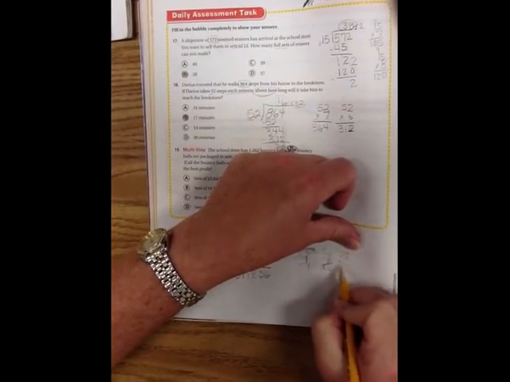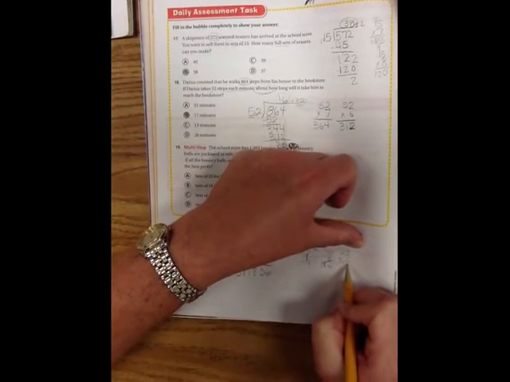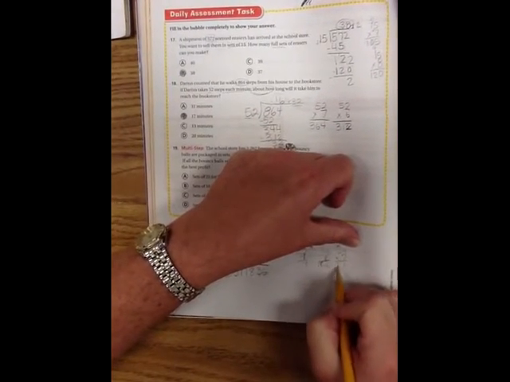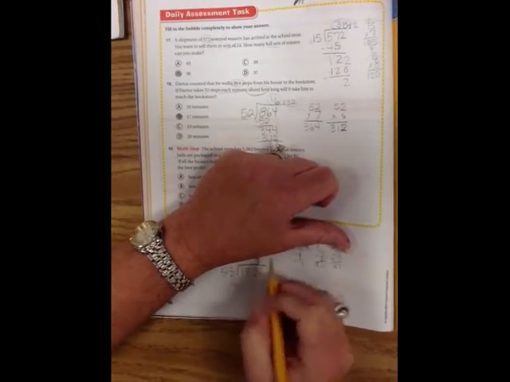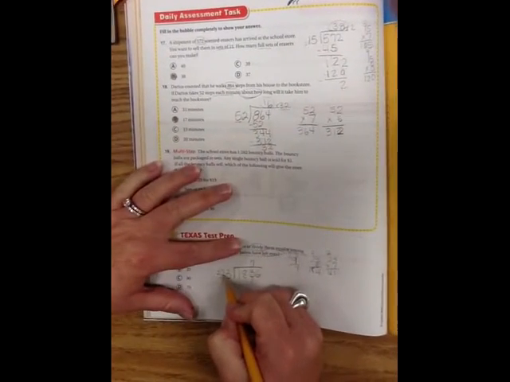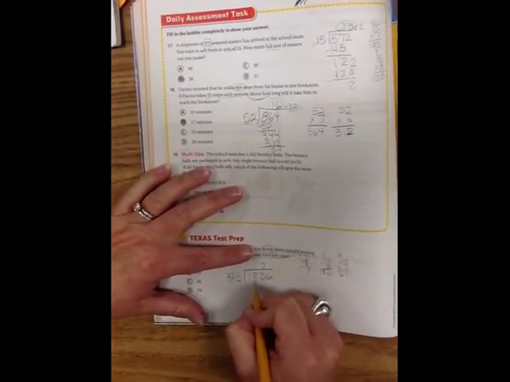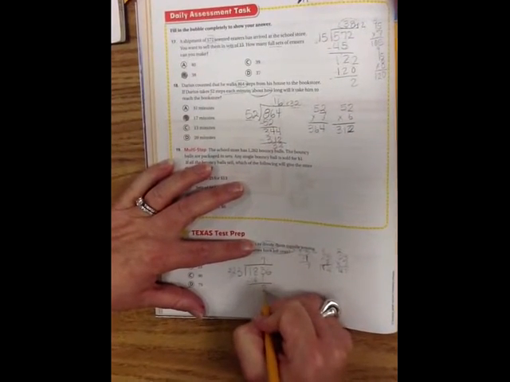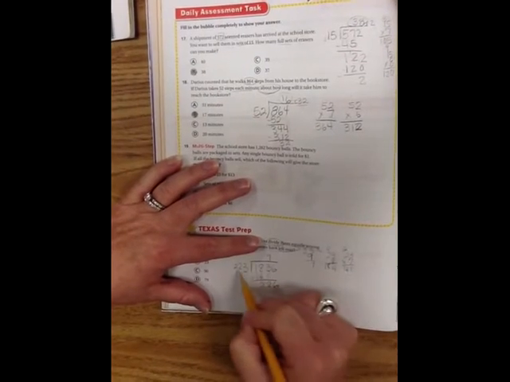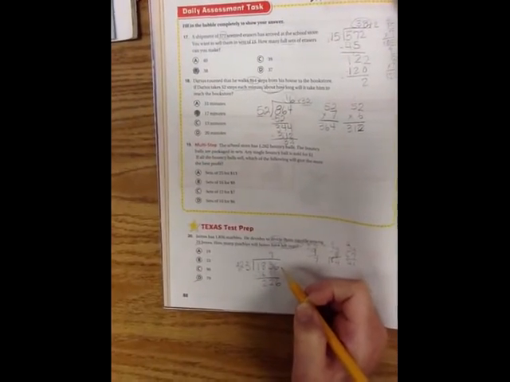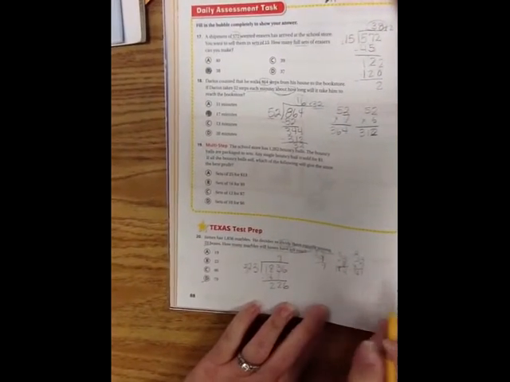23 times 7. 21, carry, 16. 7 times 3 is 21. There's no reason you can't do it twice. 7 times 2 is 14, plus 2 more is 16. Subtract, subtract, there we go. Brought down my 6. How many times can 23 go into 226?